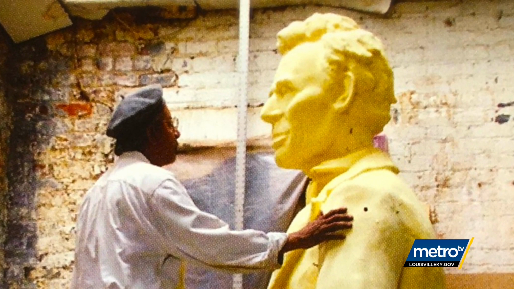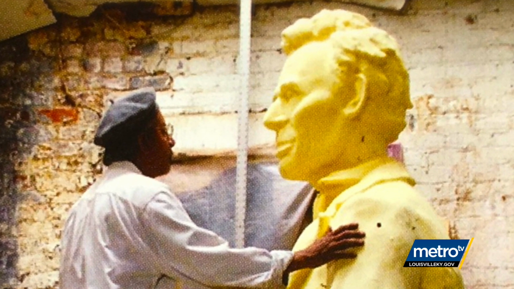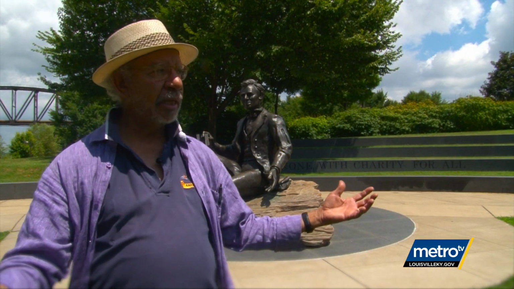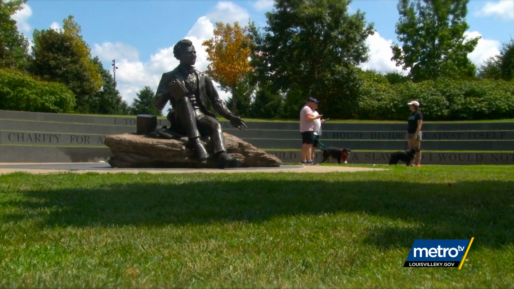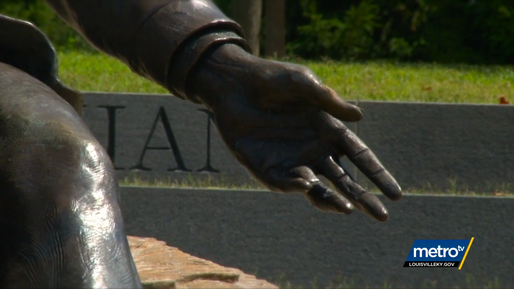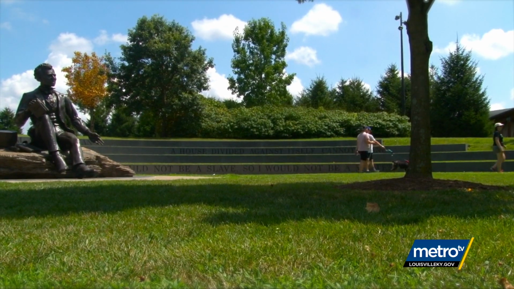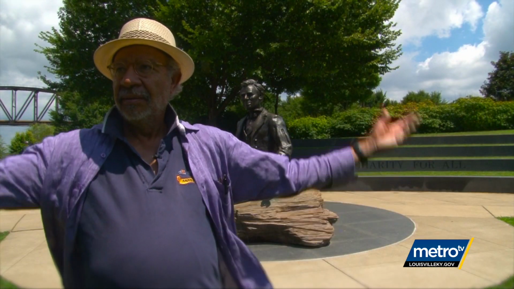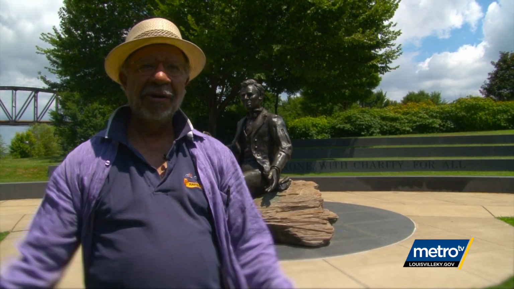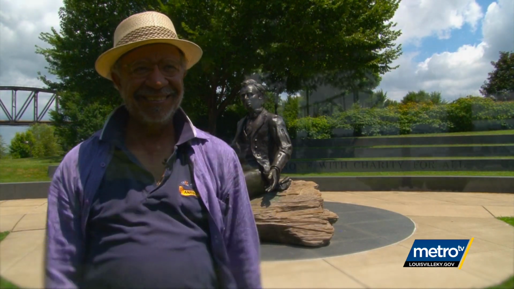So this is it. This is the Lincoln Memorial Park. It's a great setting. It's almost like an amphitheater. It's a meeting place. People come and have their lunch. Kids play on it. You learn a little bit more about the plaques, his life. And what a view. What a view.